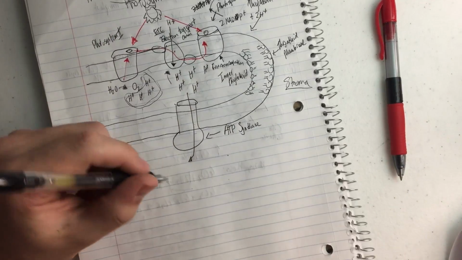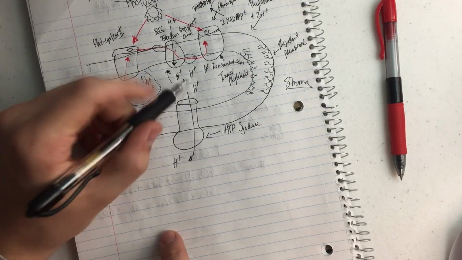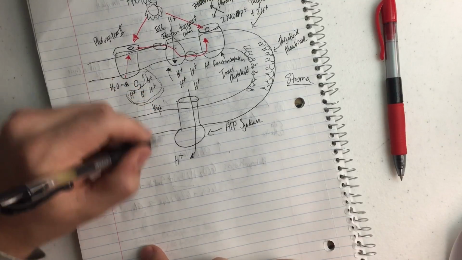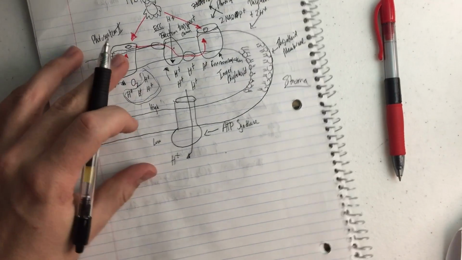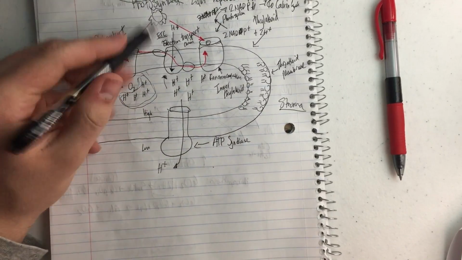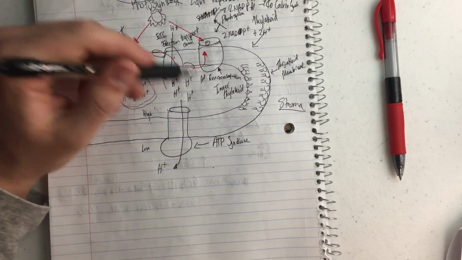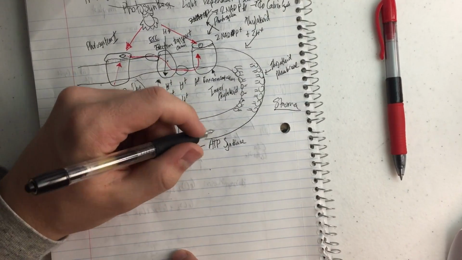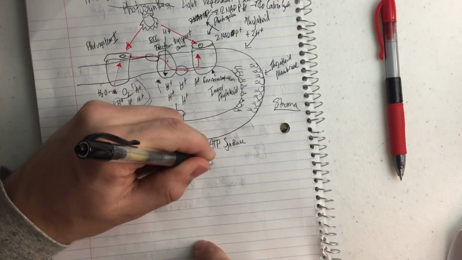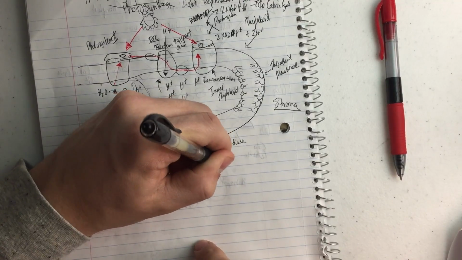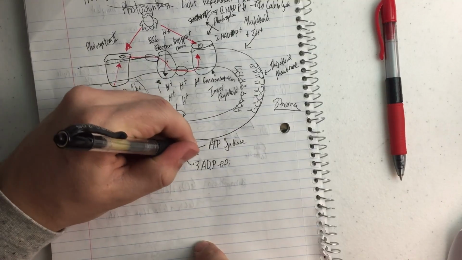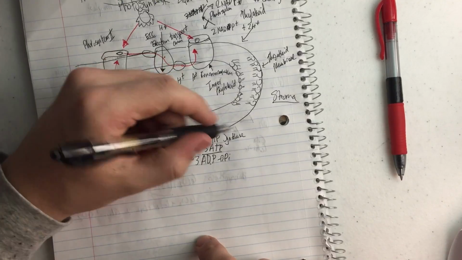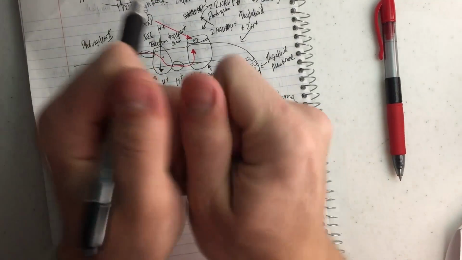And as hydrogen ions push out, because they're going to move from high concentration to low concentration through diffusion, just like in the electron transport chain, as the electron moves through, hydrogen ions are pushed in. Now as hydrogen ions push out, the ATP synthase is going to be able to take 3 ADP plus 3 inorganic phosphates and turn that into 3 ATPs. So here we have the synthesis of ATP, hence the name. Synthesis just means to put together.